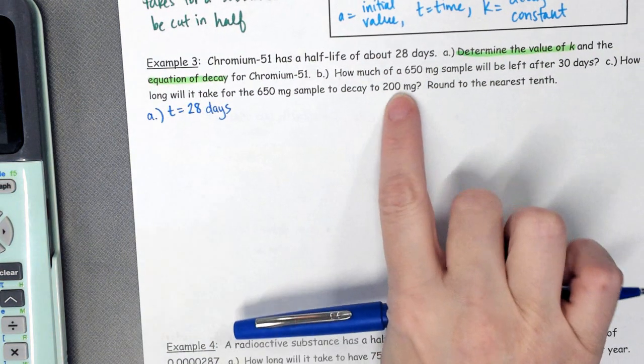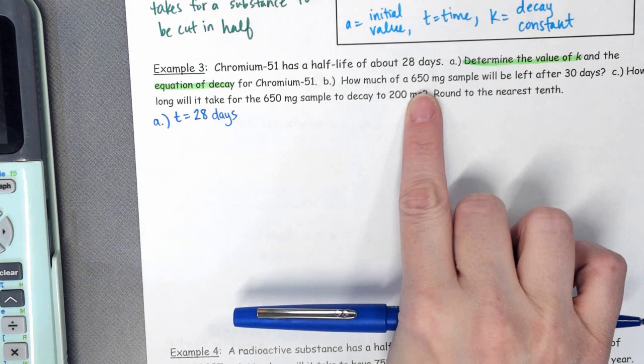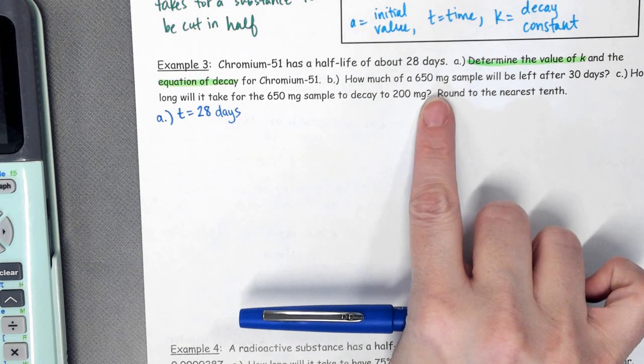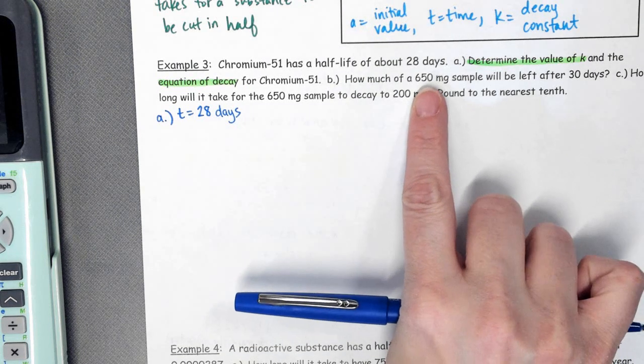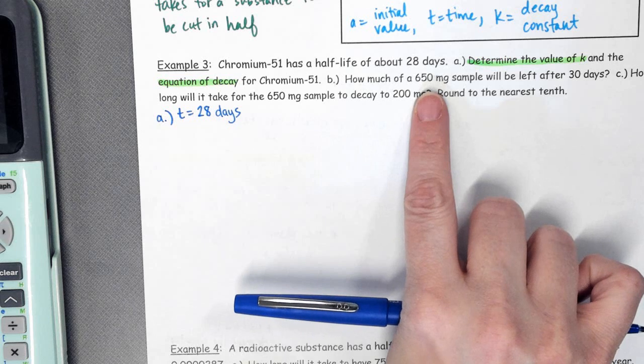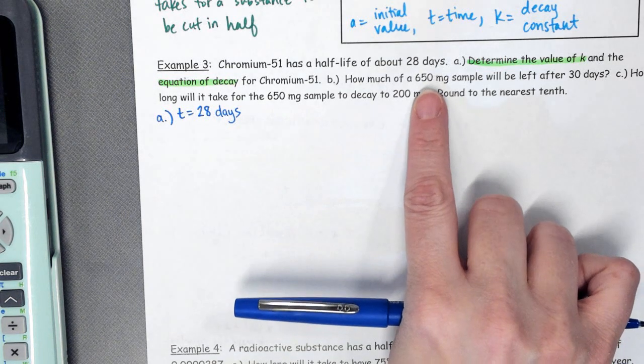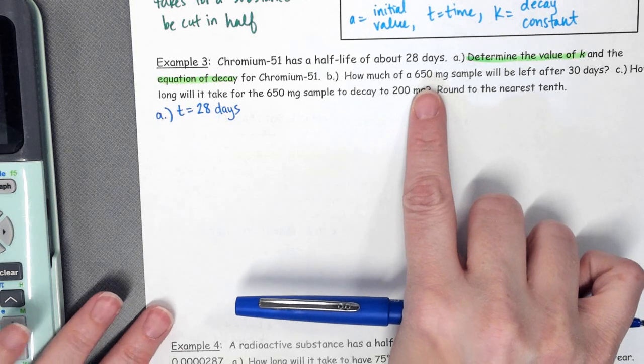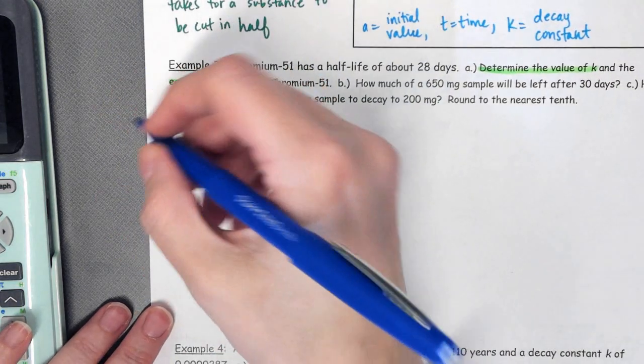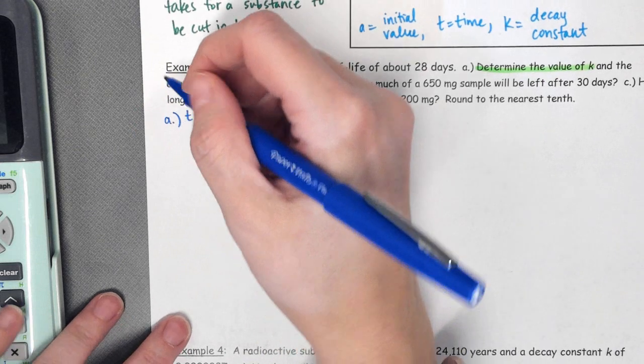You can see in part B, they say how much of a 650 milligram sample will be left. You could use that as your initial value if you wanted to, but you can use anything that you want. And I'm going to talk to you about what value I think is the best, and then you can pick whichever one you want.